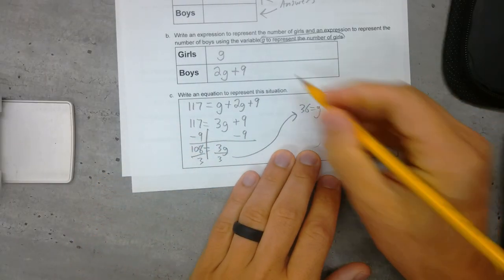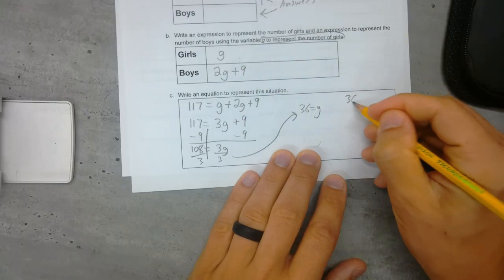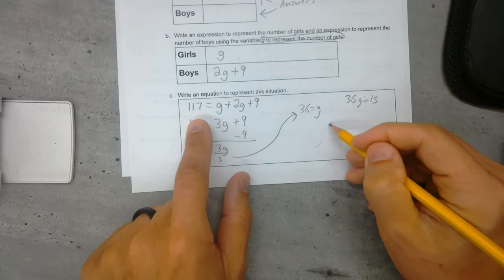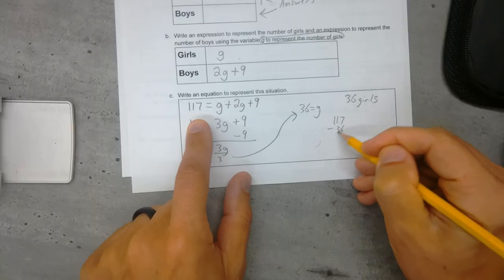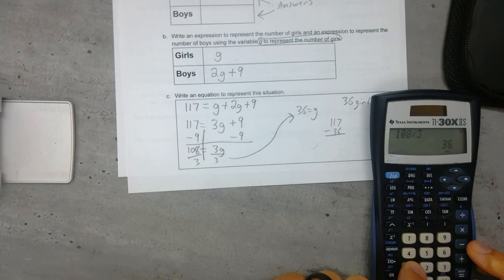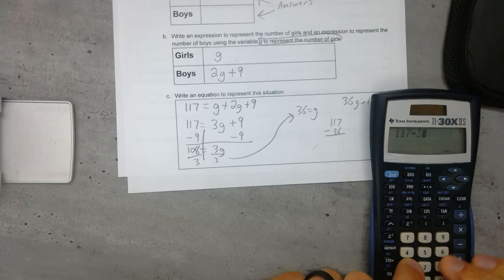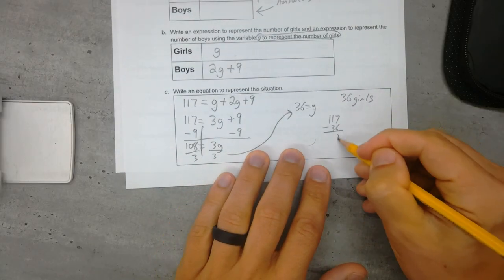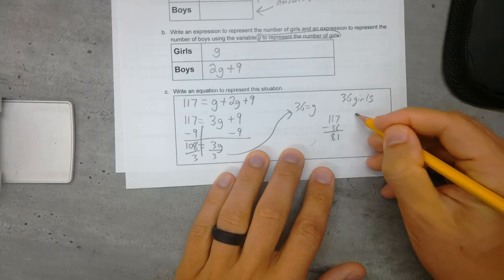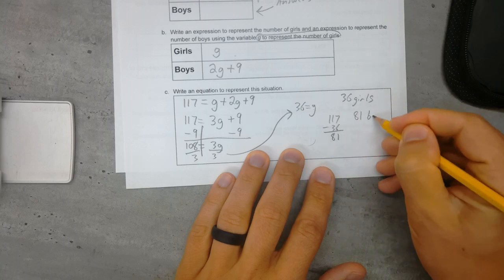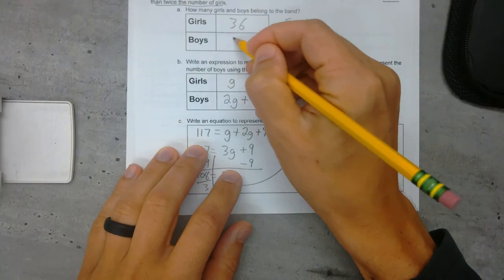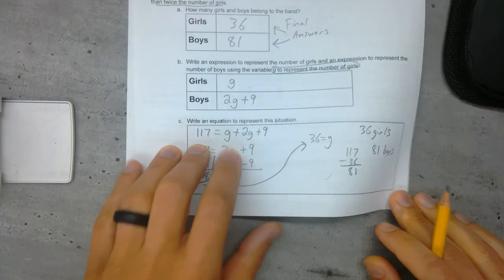So I know that means girls. So there's 36 girls. And then my boys, I'm going to do 117 minus that because the other part is the boys. 117 minus 36, I get 81. I can also subtract straight down, 81 boys. So now I'm going to put my final answer over here: 36 girls, 81 boys.